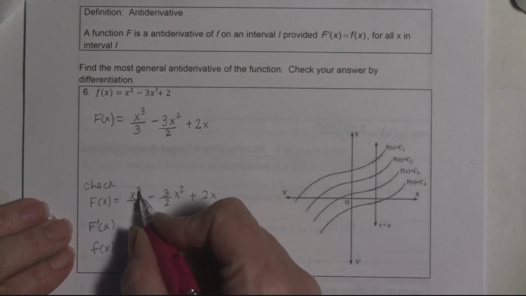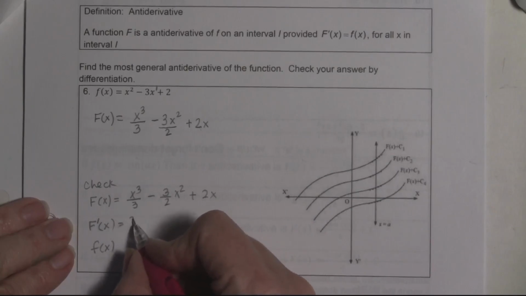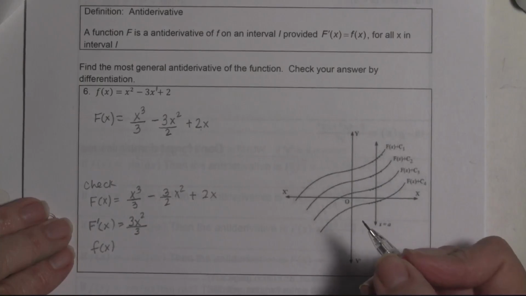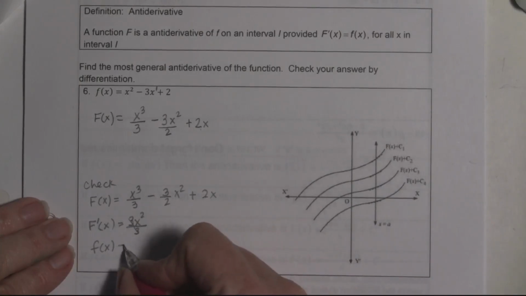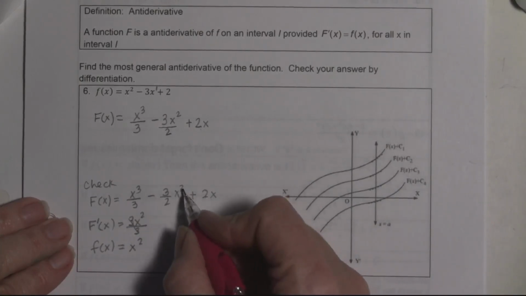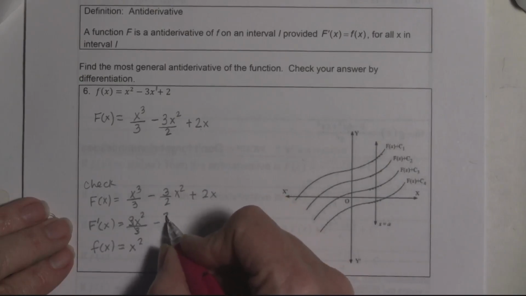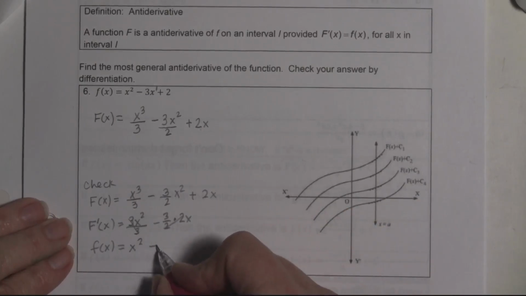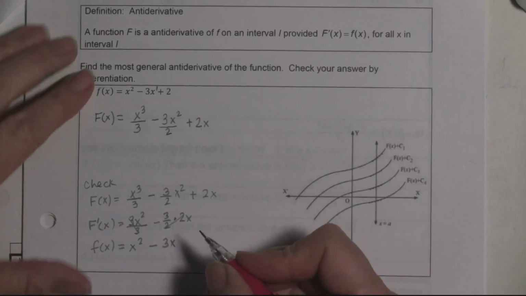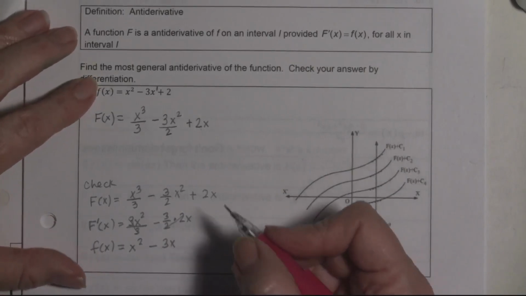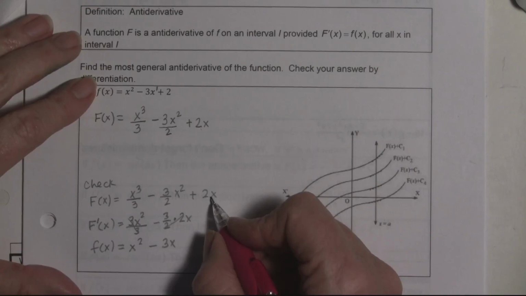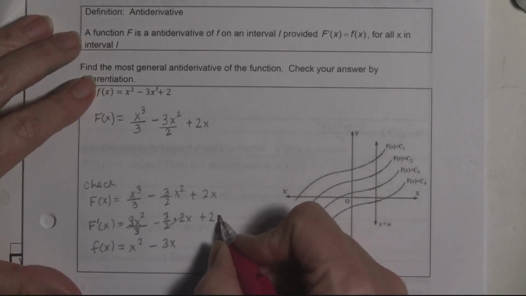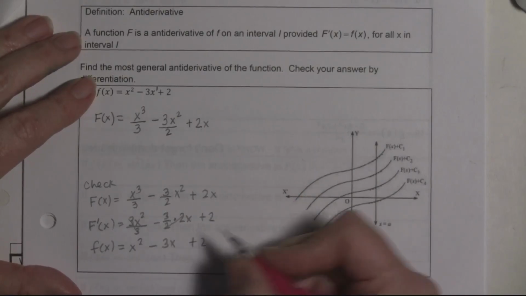Okay. And then when I take the derivative here, the 3 comes down in front, raised to the second. The 3 was a constant in the denominator, so the 3's cancel. X squared. The minus 3 halves is a constant, so you take the 2x when you take the derivative. The 2's cancel and give me minus 3x. So I'm checking, hey, is this giving me back what I started with? And then I take the derivative of 2x and I get 2. And so definitely the plus 2 comes down.